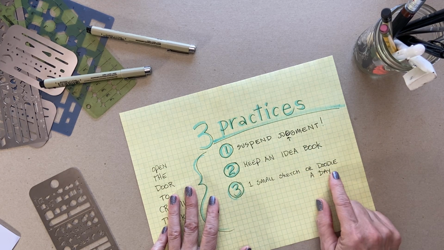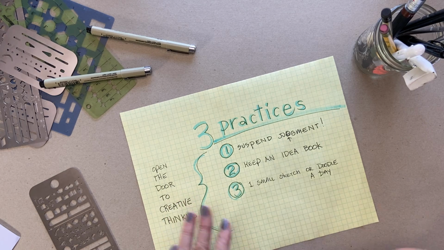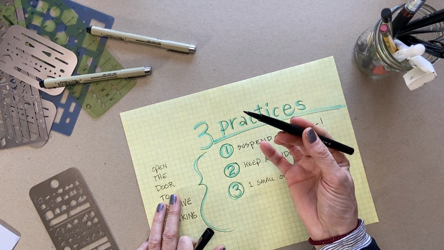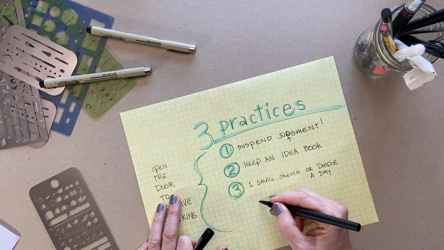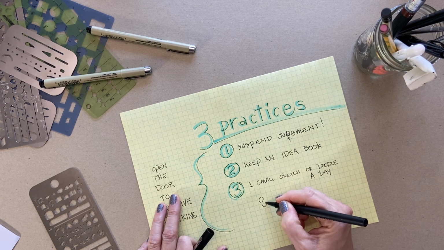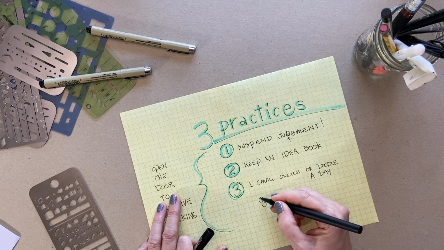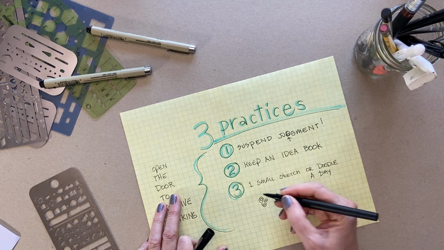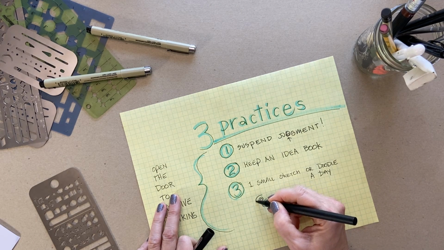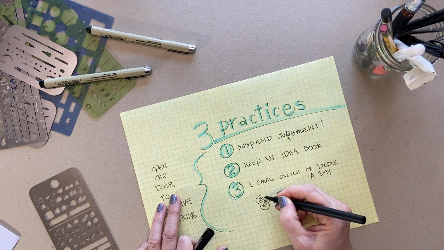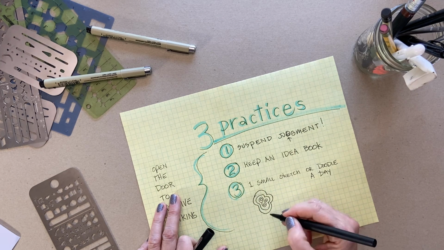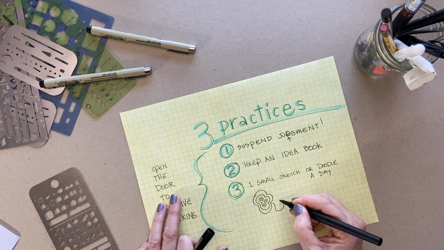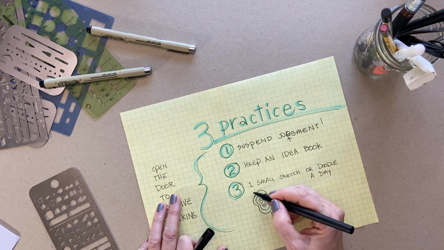And then the last one, just to reconnect our hands with our brains, with our minds, is one little doodle a day. It doesn't have to be anything in particular. It's just reconnecting that hand-brain cognitive development that some of us have forgotten to maintain or pursue. And it really doesn't have to be anything.